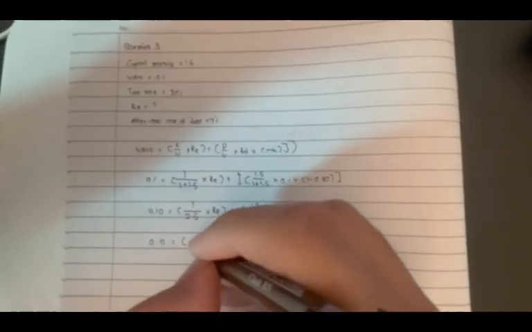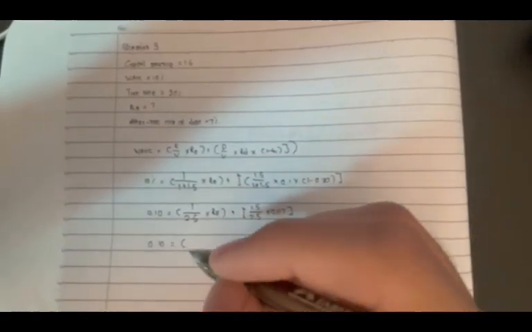Right, so we get the answer based on the calculator.